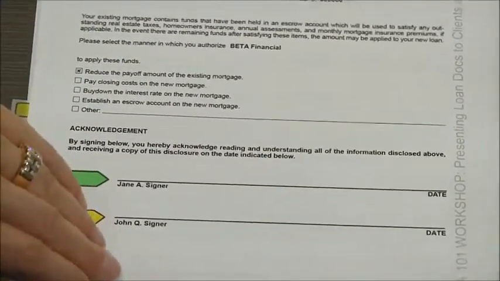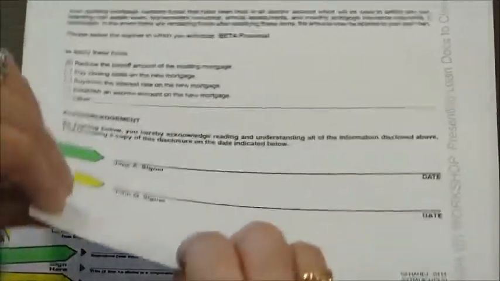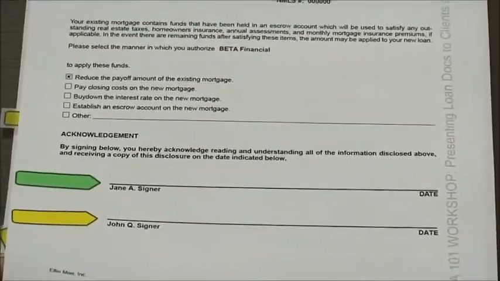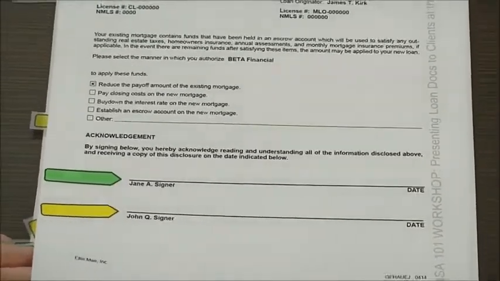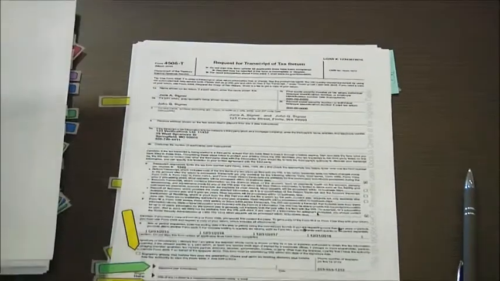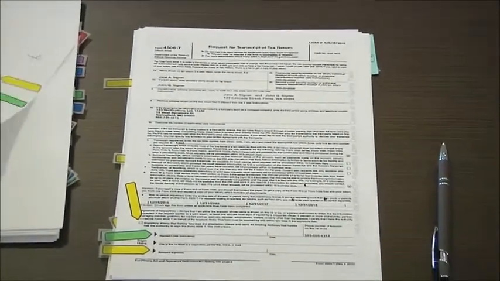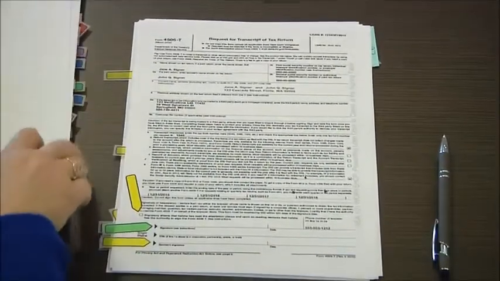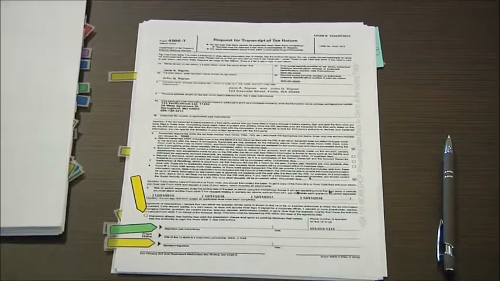We don't need choose on there. And so this is the FHA application of unused escrow funds authorization. So what to do with the old escrow account. And so when they're ready, they're going to sign and date, and then hand it back to you. And then you're going to put it face down in the stack of loan documents.